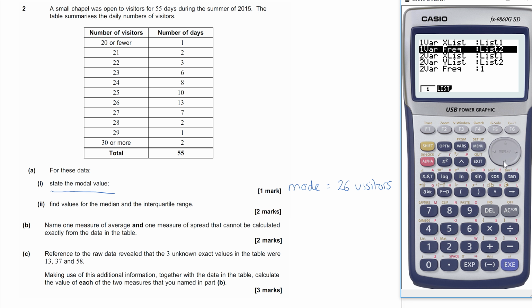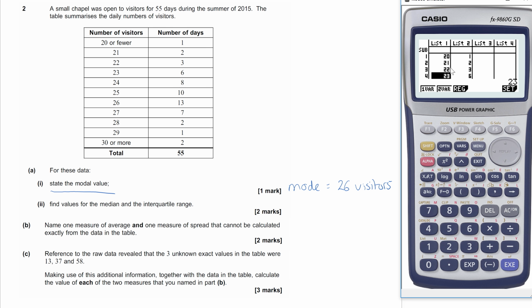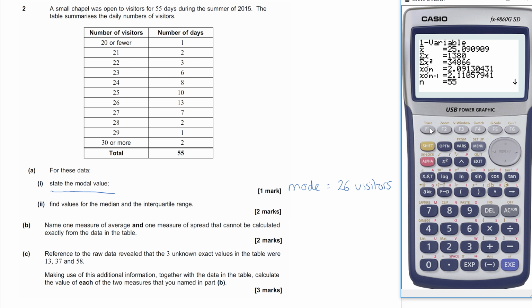And in doing that, what I'm telling my calculator is that the 6 here means that there are 6 23s in the data that I wish for it to calculate. So then it is still only one variable, so I'm then going to click one var here, and this then gives me all of the information that I need. Now, little things that we can do to check, things like the total number of days was 55, that correlates here, so I probably haven't made a mistake in my data input.